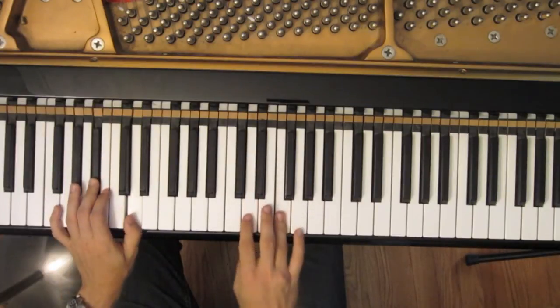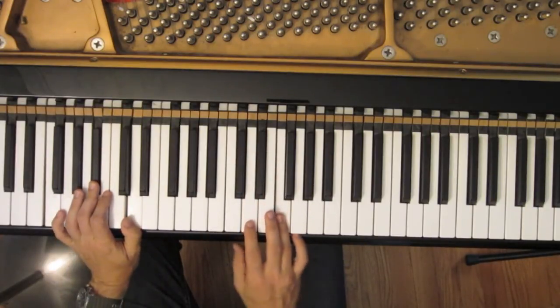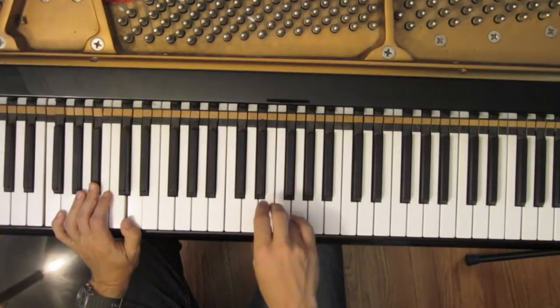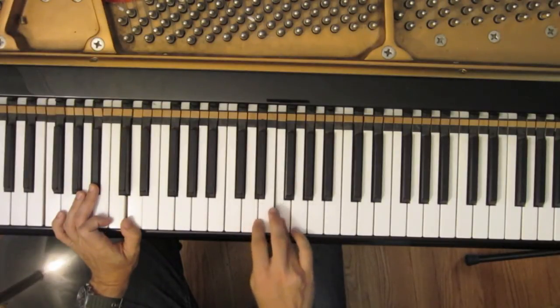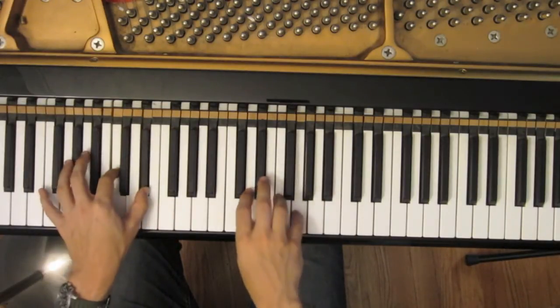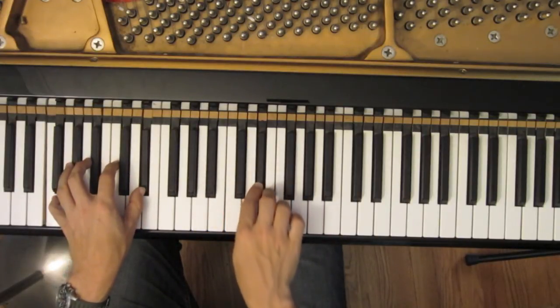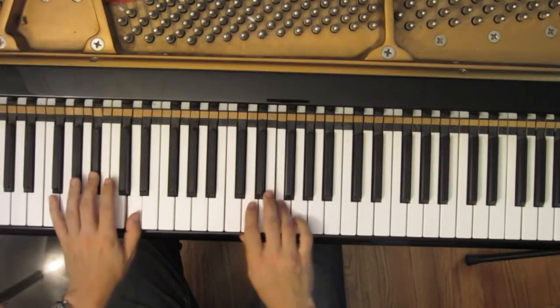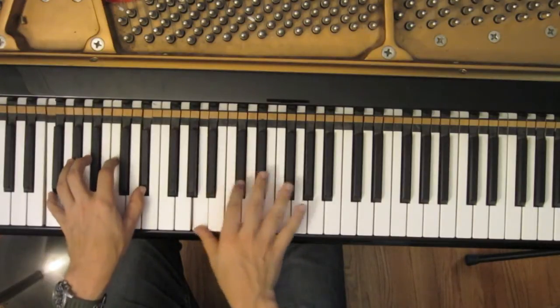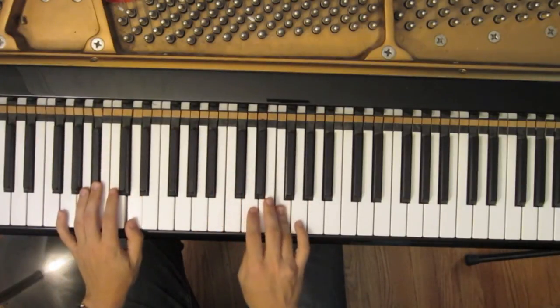Okay. And then we jump down to this simple, what we would call enclosure, leading up to the F or the 5th of the B flat major chord. Flat 7, up a half step, resolve to the 5th. A very common bebop line.